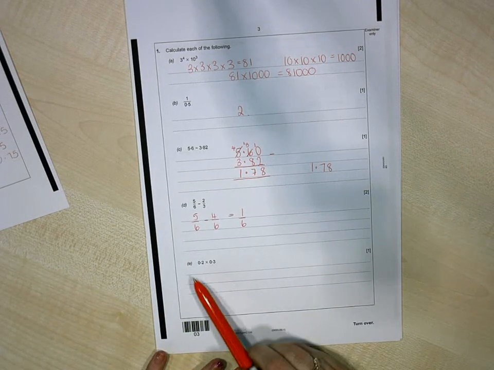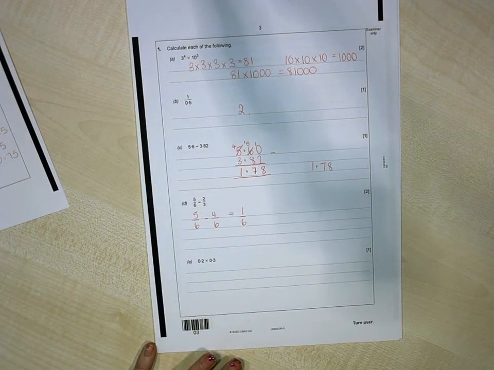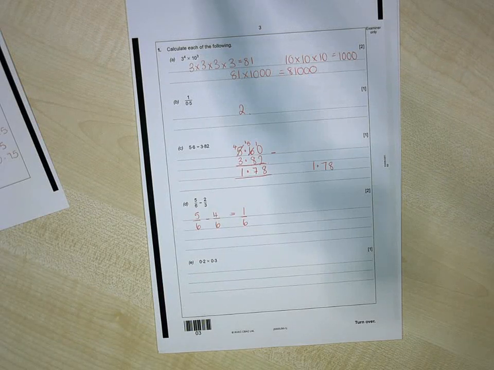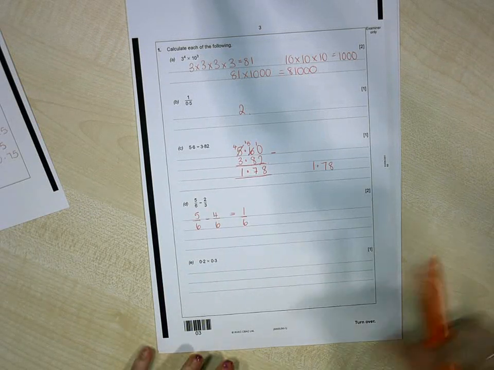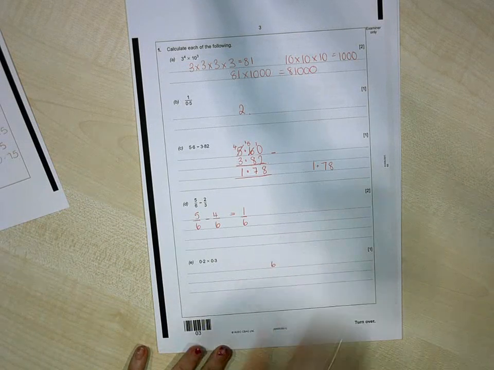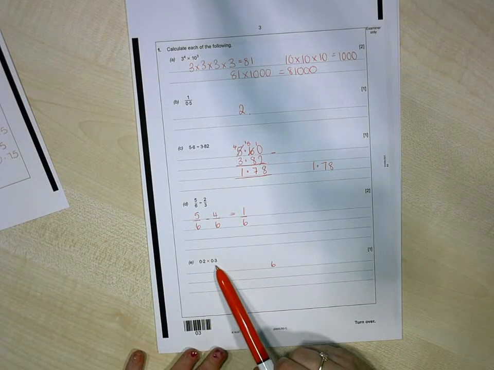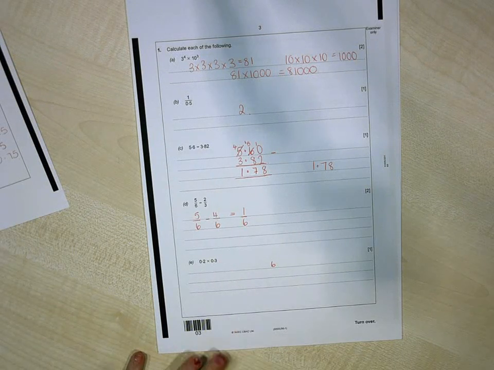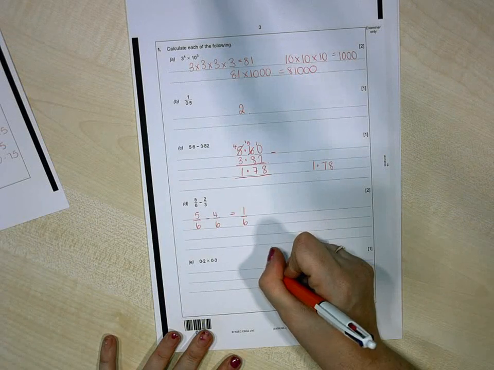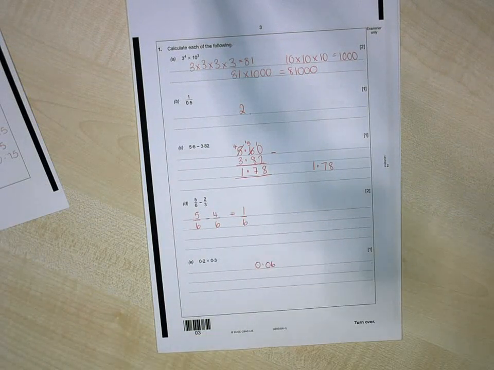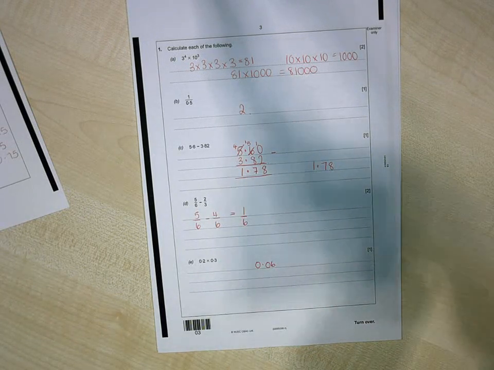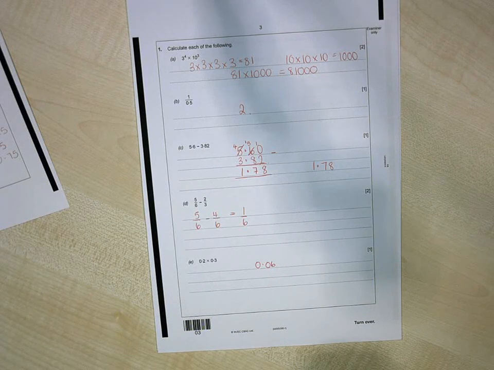And E. 0.2 times 0.3. Well, if we just ignore the decimal points for now and do 2 times 3, our answer is 6. But in our question, we have 1 decimal place here and 1 decimal place here, which means my answer must have 2 decimal places, which creates 0.06. Okay, so some of those are just 1 mark questions, so you just get the answer for that.